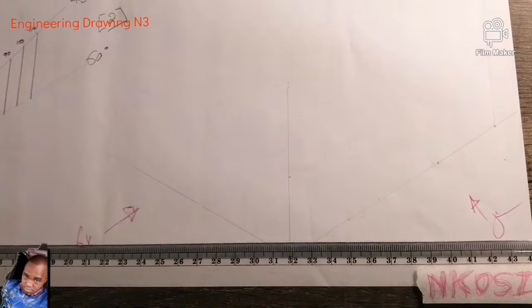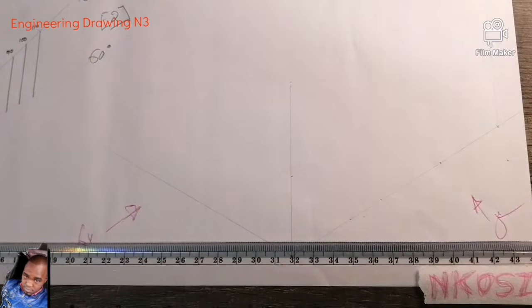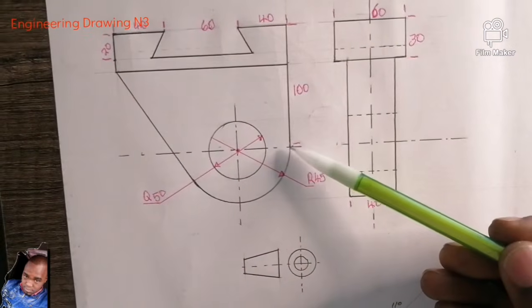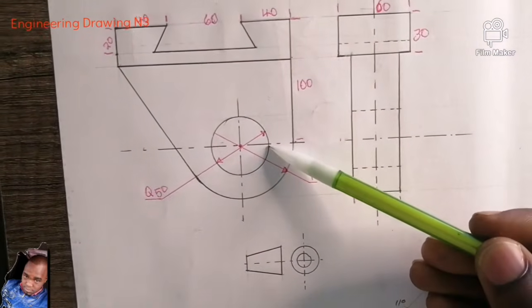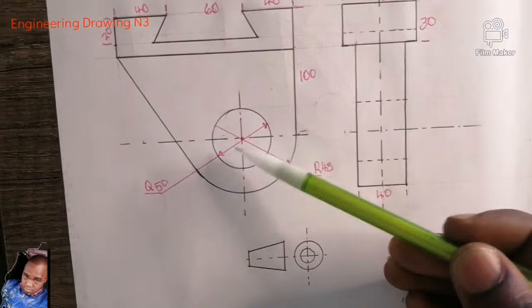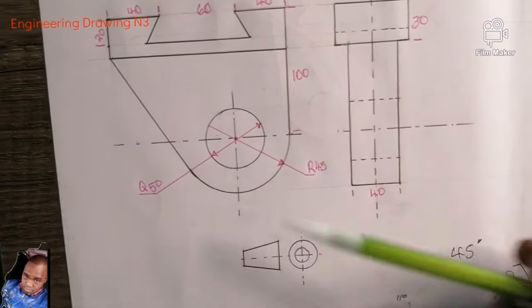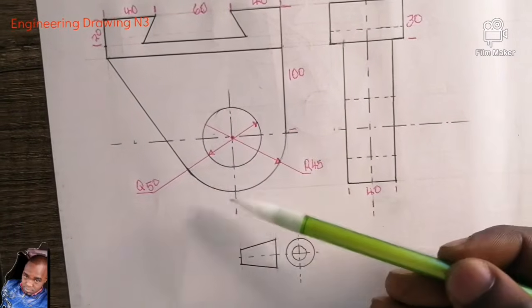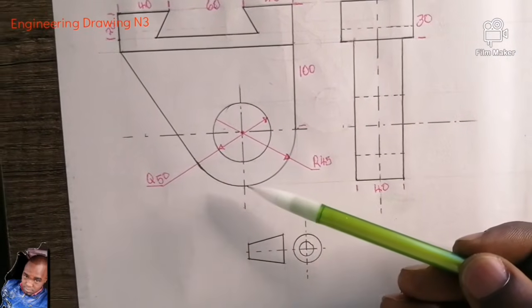Then after that, what do you do? Come back to your given views and analyze. Seems to be missing from here till there. I don't know the dimension. But from here till there is 45. From here till there is 45. So what is that supposed to tell me?